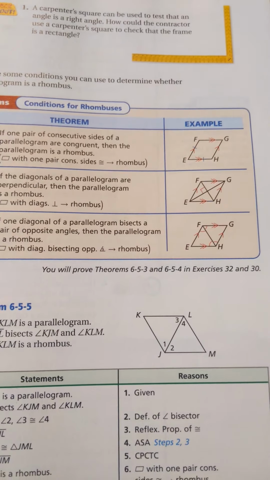And if one diagonal of a parallelogram bisects a pair of opposite angles, then the parallelogram is a rhombus, which means in this case, E and G, that diagonal would also be angle bisectors. But we looked at that in 6-4 as well, just to revisit this. These are the conditions. These are the special conditions.